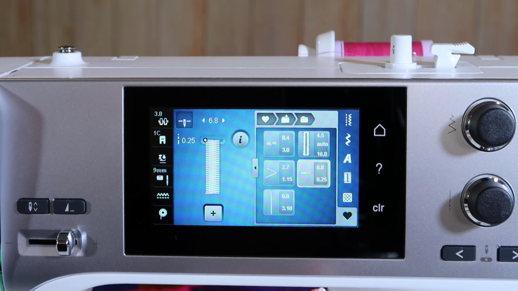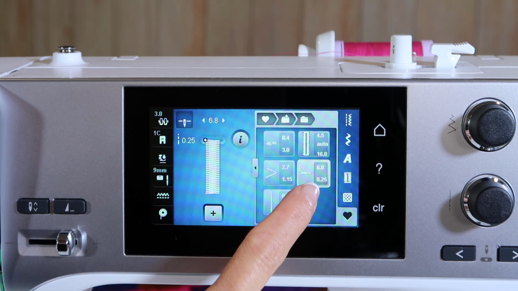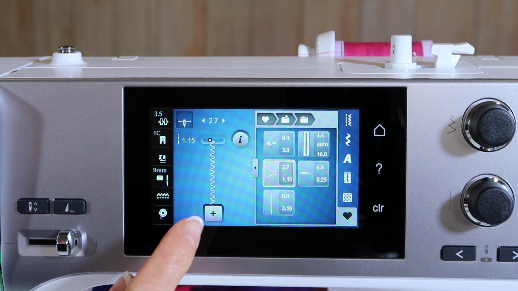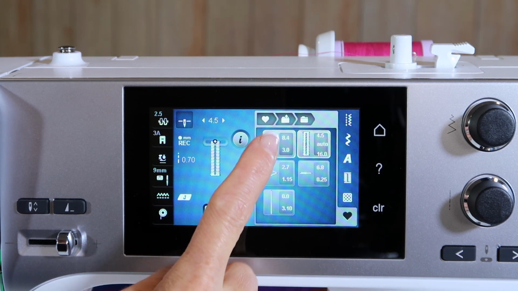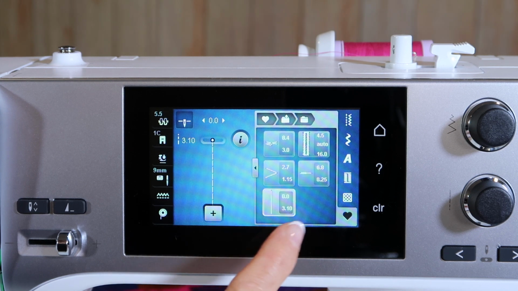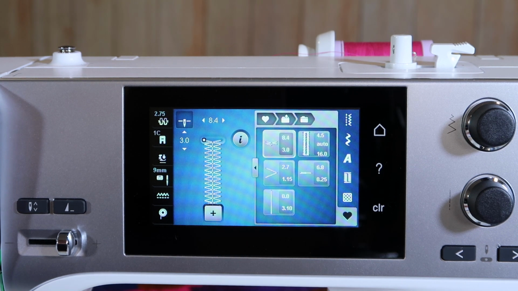This zigzag comes up really wide and really close together. This one was that little small one. There's my buttonhole, and then my decorative stitch. So I can just work from this menu as I go between each of the 5 stitches and easily have the settings that I've saved as I go.